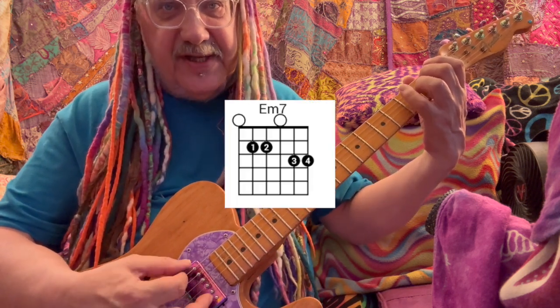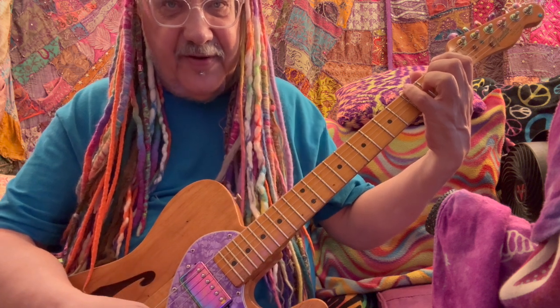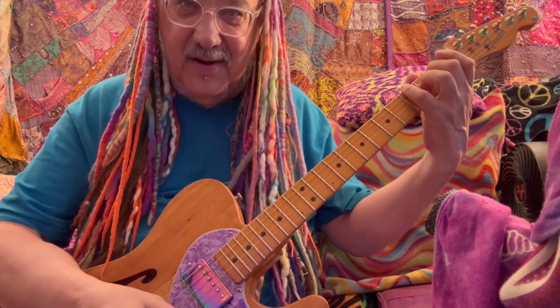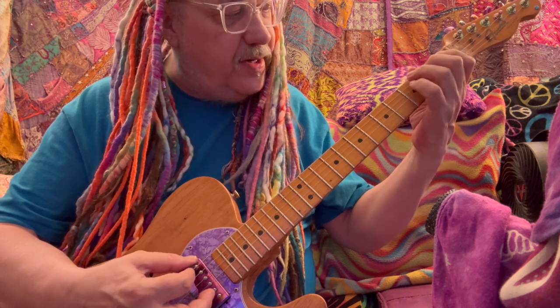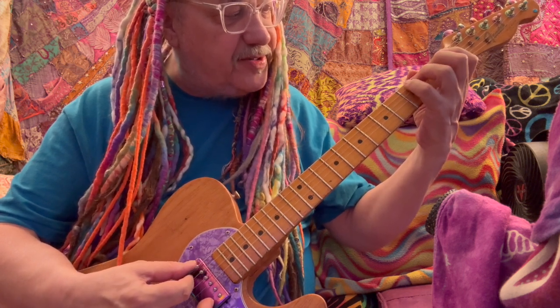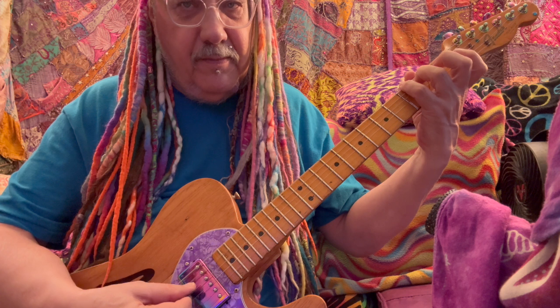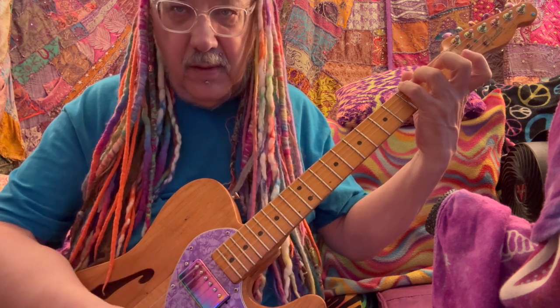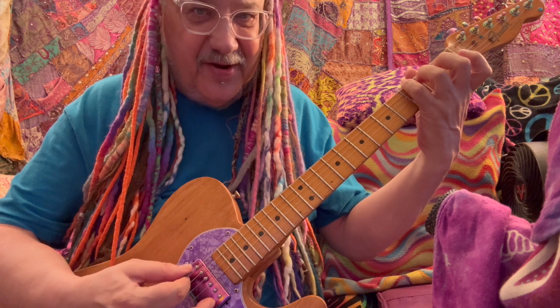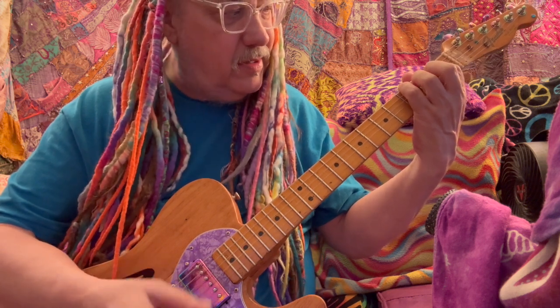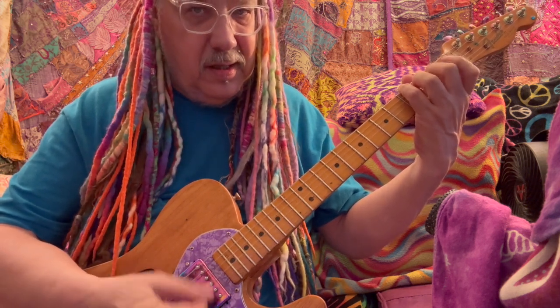Could I get crazy and add the G, the minor 3rd in the bass? Sure. And I could take off my 3rd finger, so I would have the open D, which gives me the minor 7. So I have minor 3rd. Very unique E minor 7 with the minor 3rd in the bass.